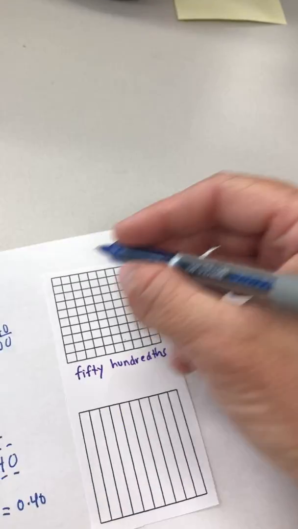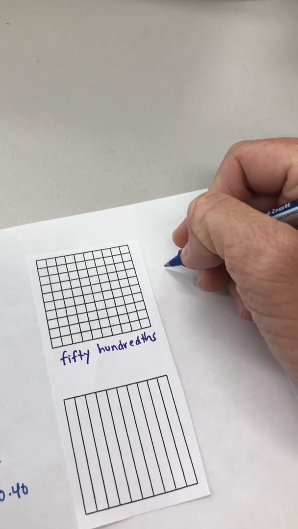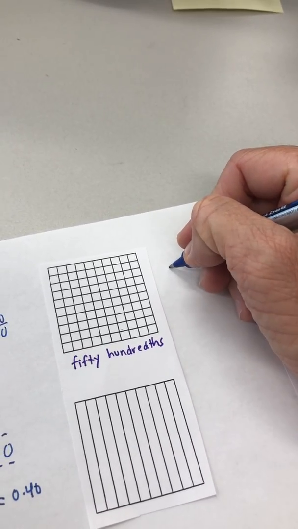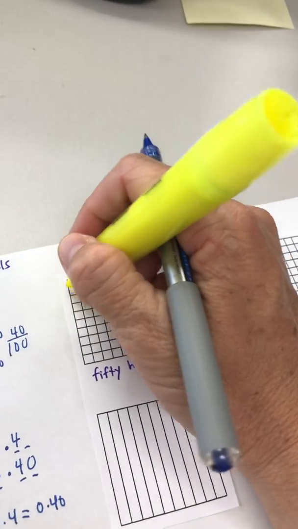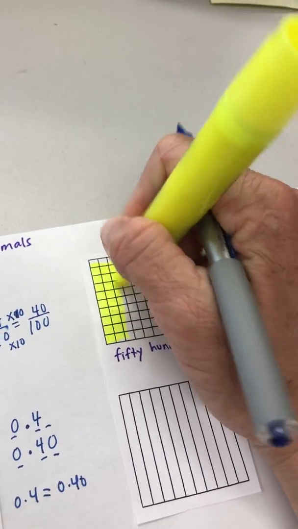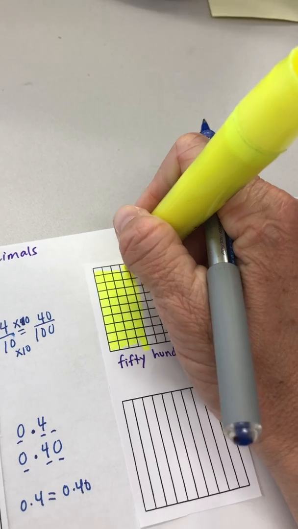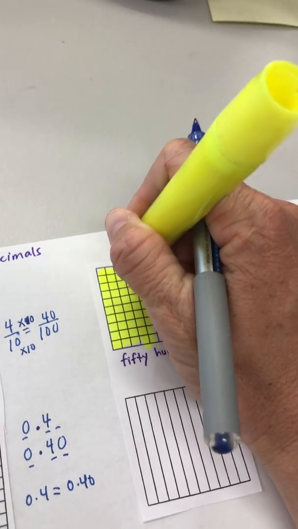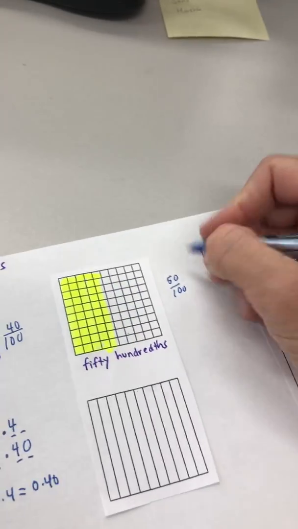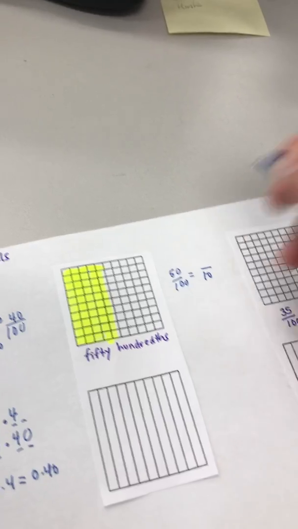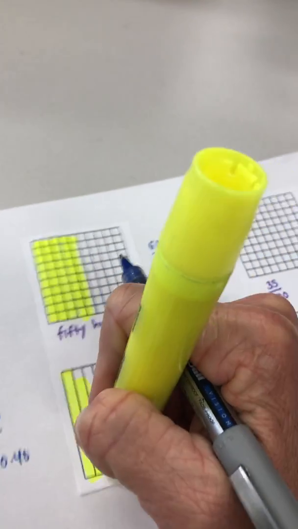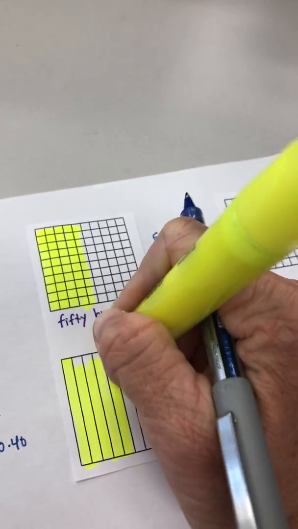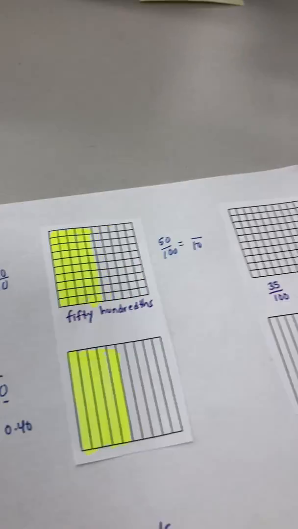All right, this is a similar version. This is a backwards model. So I want 50 hundredths. We learned about doing simplest form with fractions. Well, you can do simplest form with decimals as well. So 50 hundredths can also be the same as something in tenths. So how many full columns do I have here? 1, 2, 3, 4, 5 columns. Sorry, I should have said columns.